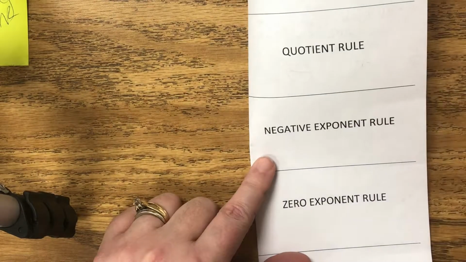Okay, next is the negative exponent rule.